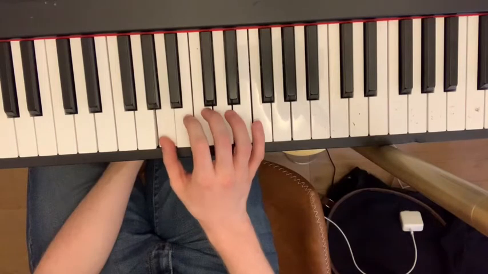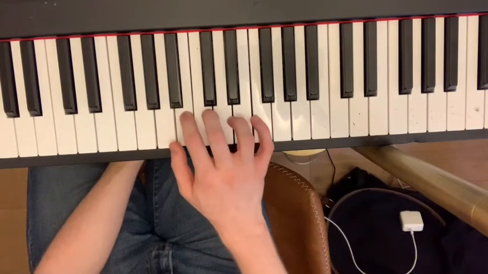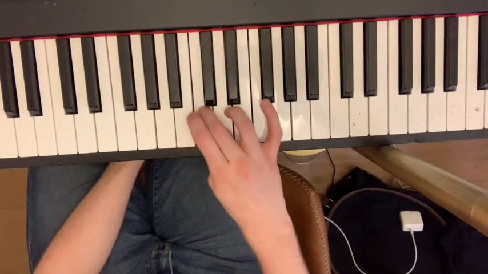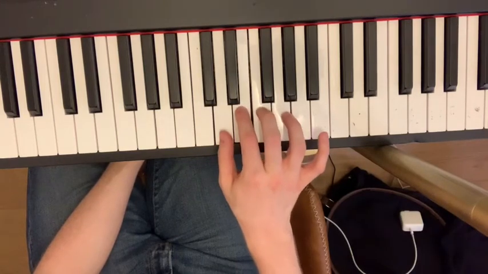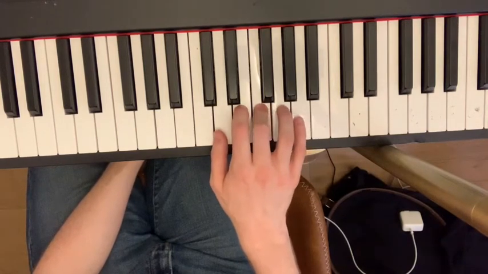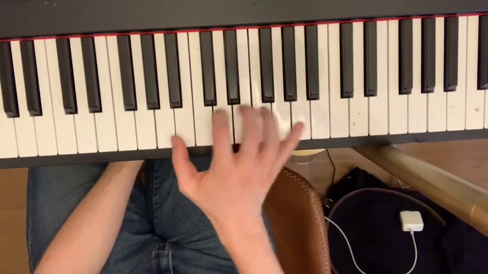So to review, it goes A, and then whole step, half step, whole step, whole step, half step, whole step, whole step.